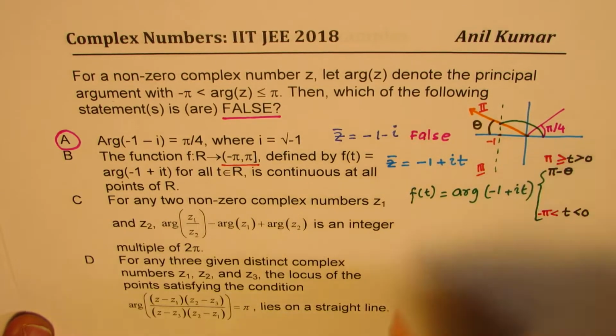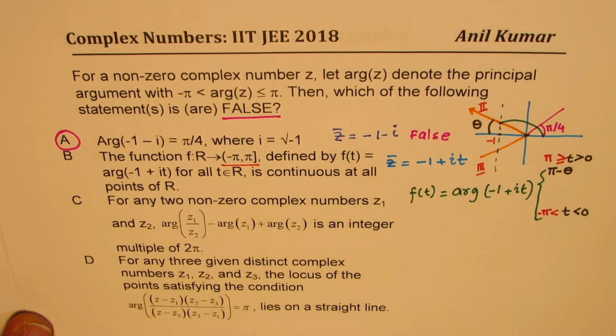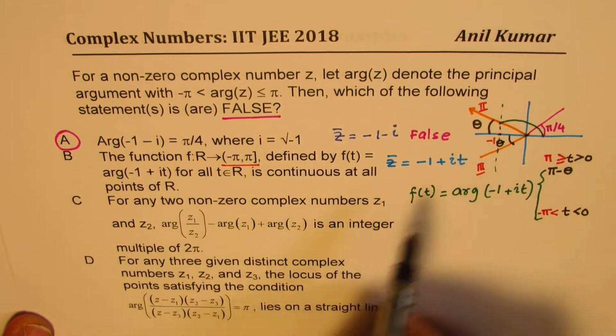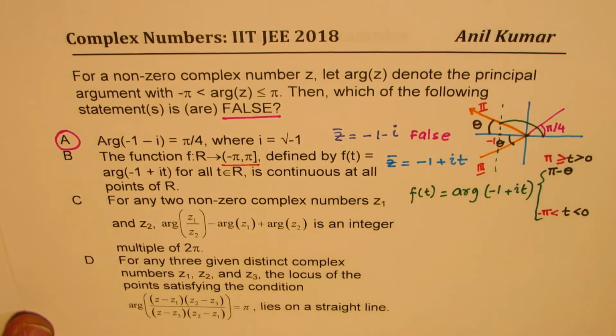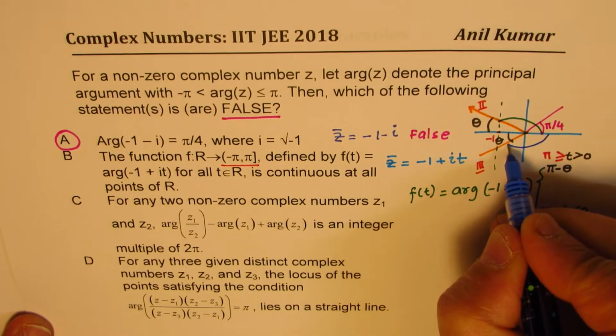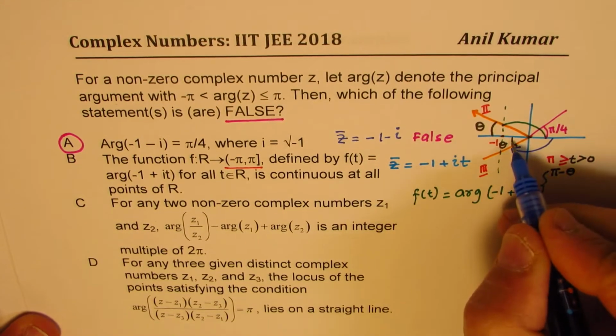the position will be somewhere here. Now in this case, if I am looking into the angle theta, then what is the principal angle? Well, the principal angle in this case is going to be from here: minus pi plus theta.